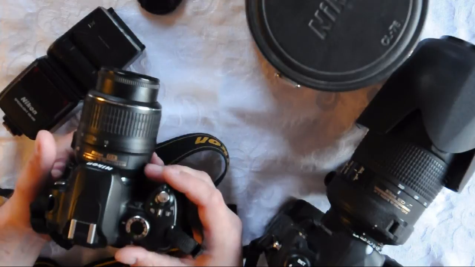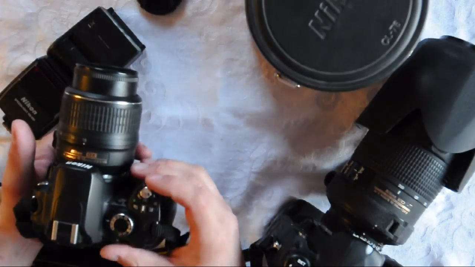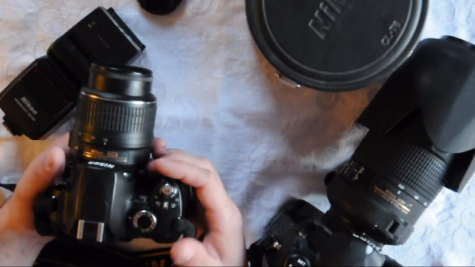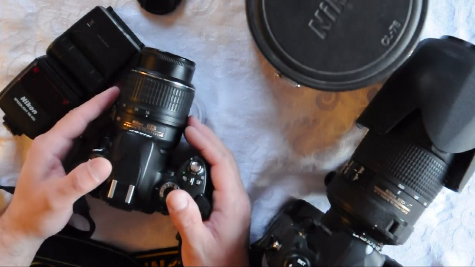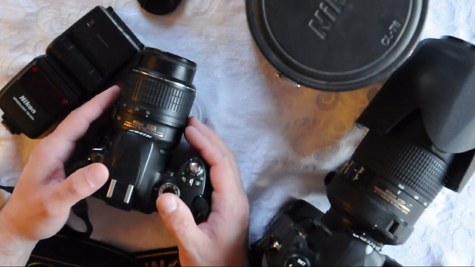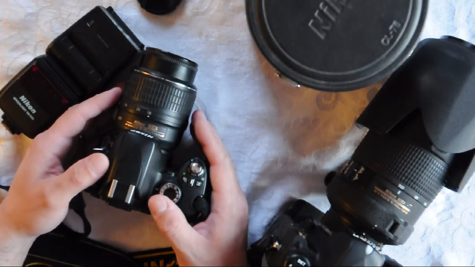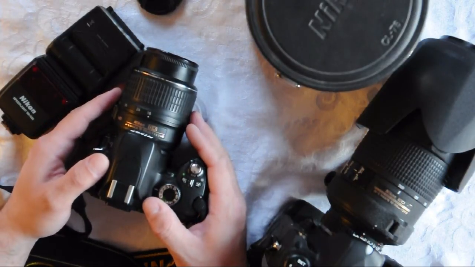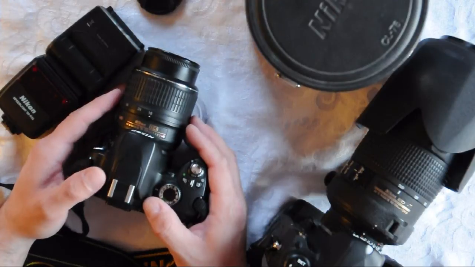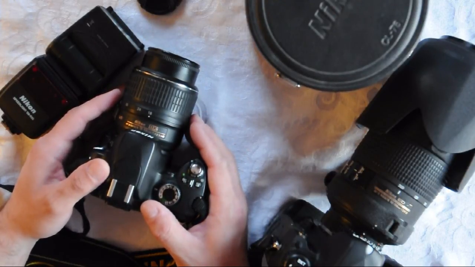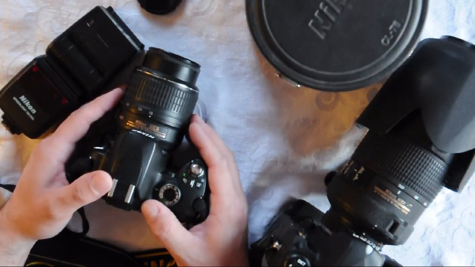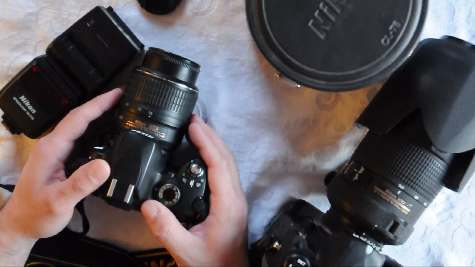Now, what do you want to do with that? Simply put, you're just telling it how fast a shutter speed you want. You want a faster shutter speed to freeze action. This is very common in sports or shooting birds in flight. Anything that's moving fast, you may want to stop the action, and this is how you would do it. A high shutter speed, say 1/200th of a second or 1/2000th of a second. Those are high shutter speeds and they freeze motion.